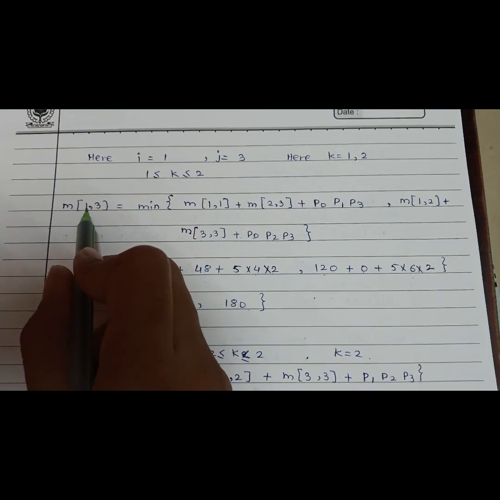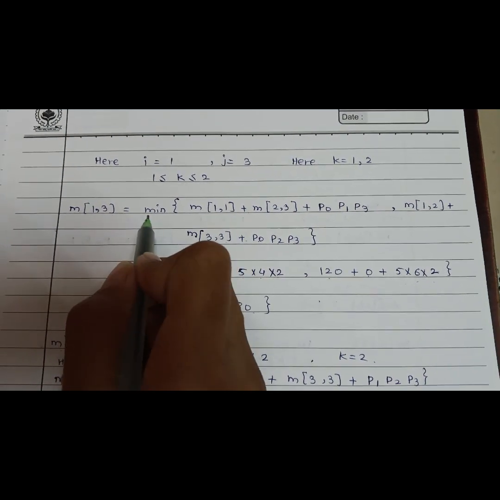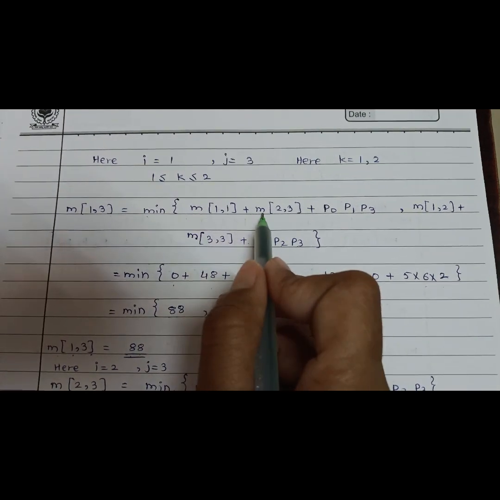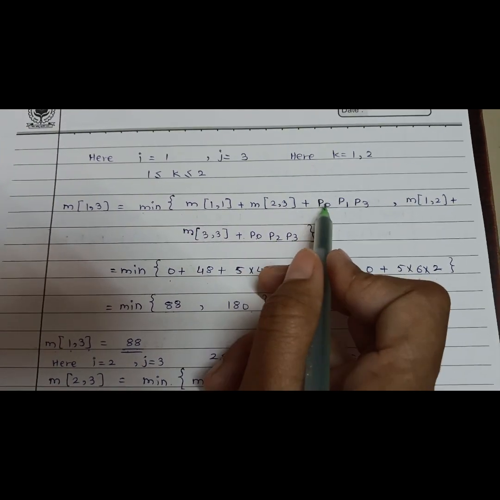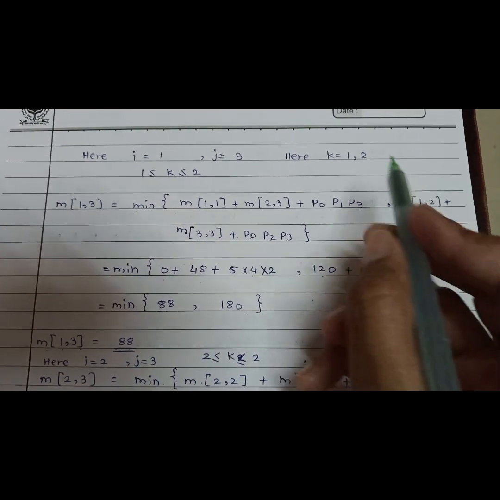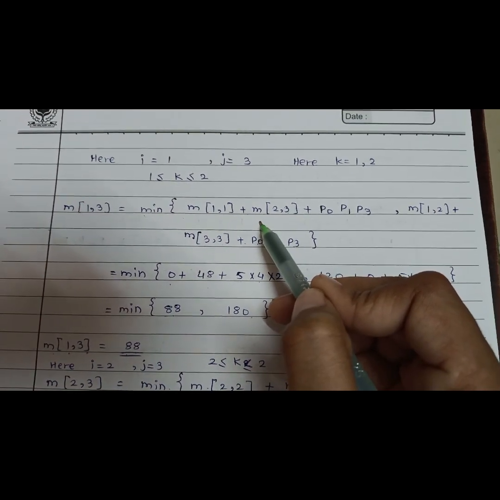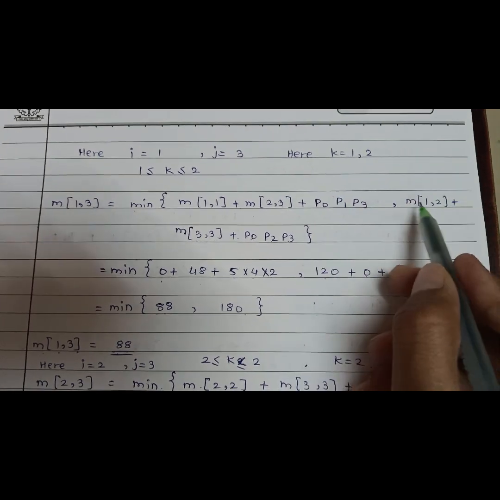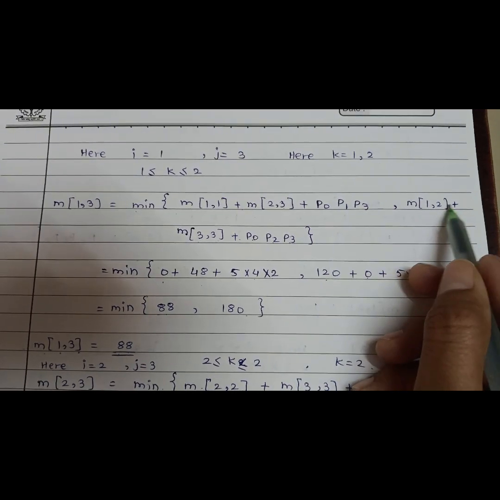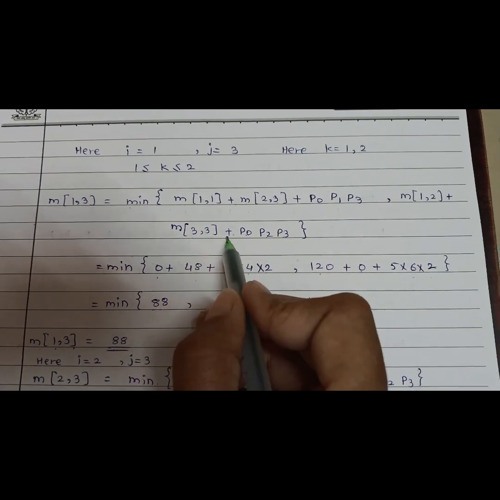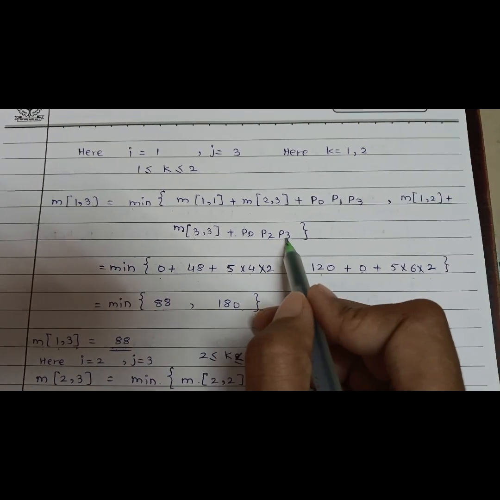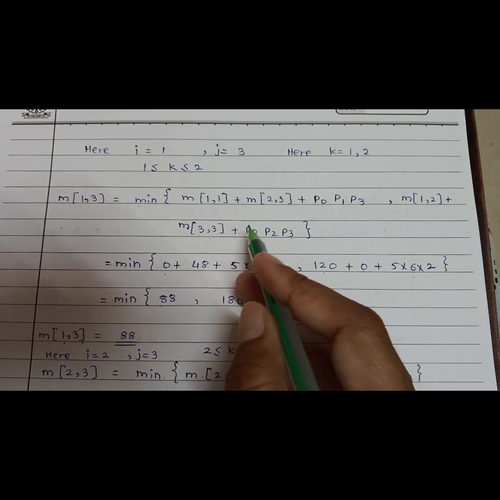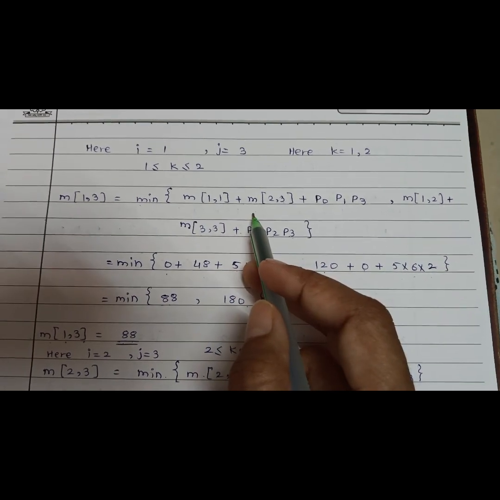So m of 1 comma 3 is equal to the minimum of, in brackets, m of 1 comma 1 plus m of 2 comma 3 plus p0 p1 p3, this is the value for k equal to 1, and m of 1 comma 2 plus m of 3 comma 3 plus p0 p2 p3, for k equal to 2. Put the values in this formula.